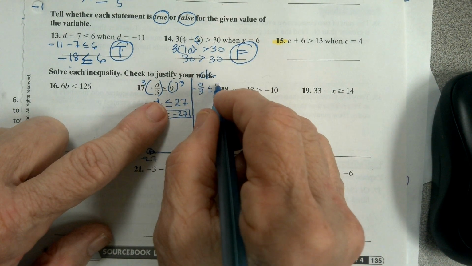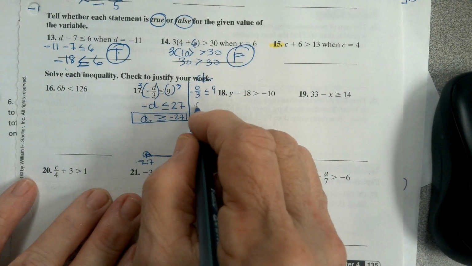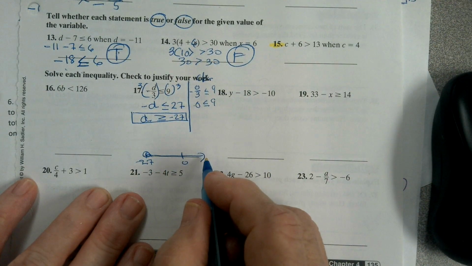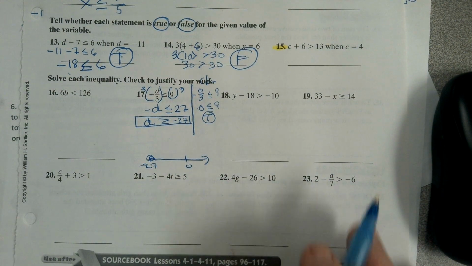And that's going to be a 9. Okay, what's 0 divided by negative 3? It's 0. Is 0 less than or equal to 9? Yes, that is true. So that means your inequality is correct.